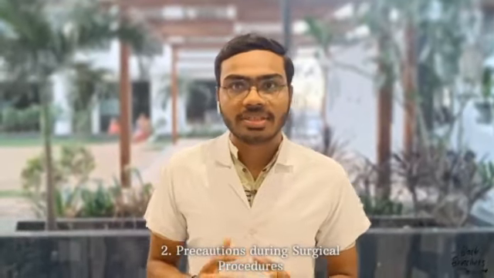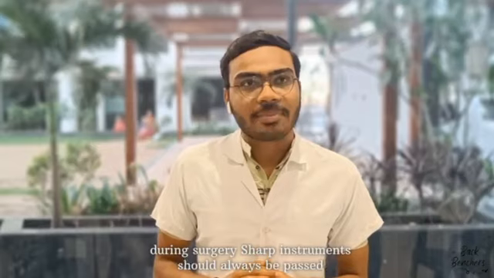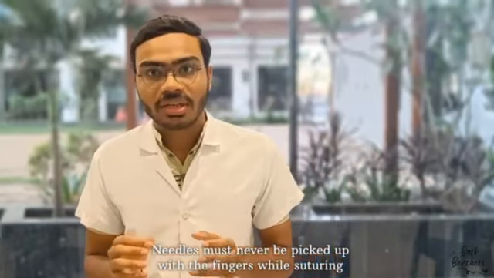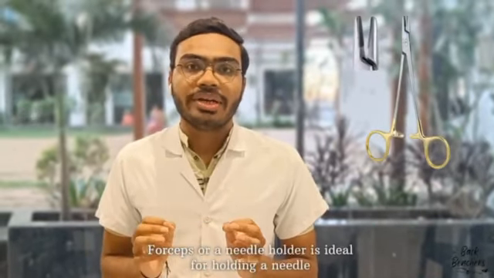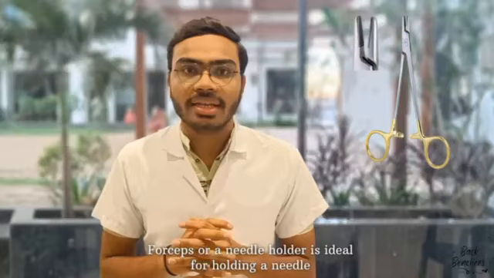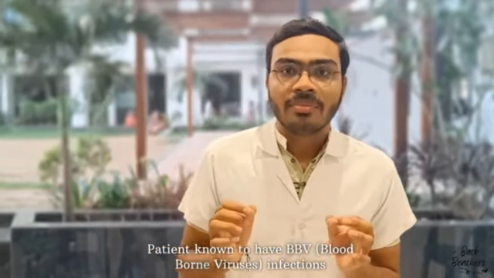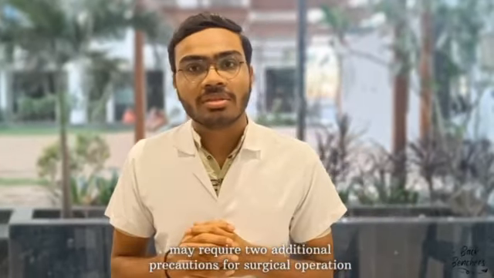Second, precautions during surgical procedures. During surgery, sharp instruments should always be passed by a non-touch approach, not directly by hands. Needles must never be picked up with the fingers while suturing. Forceps or a needle holder is ideal for holding a needle. Patients known to have blood-borne virus infection may require additional precautions for surgical operation: double gloves and trained staff only.